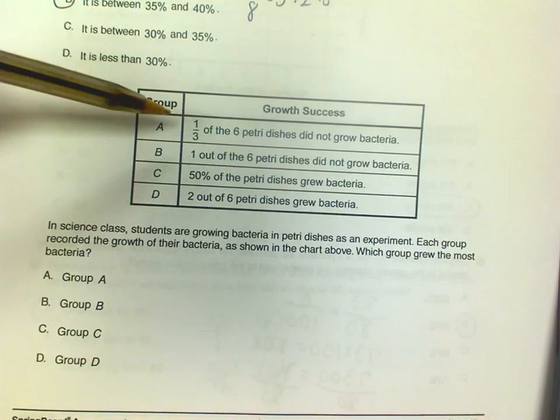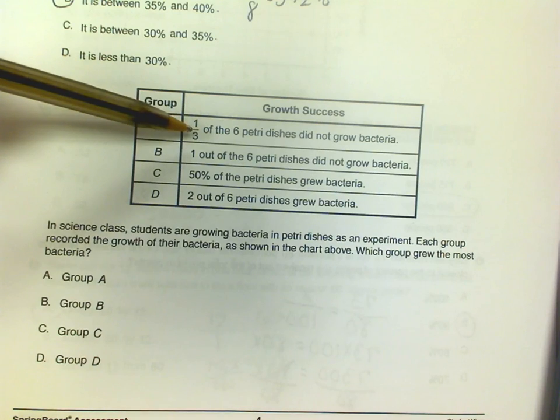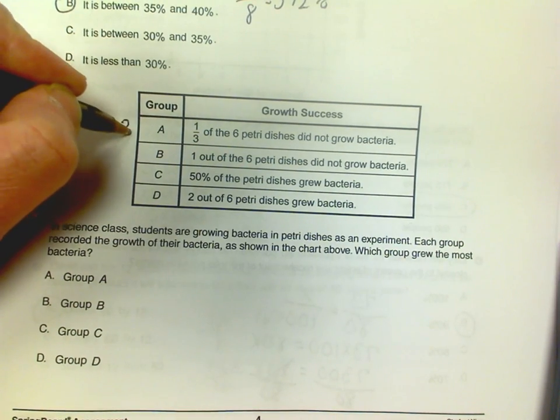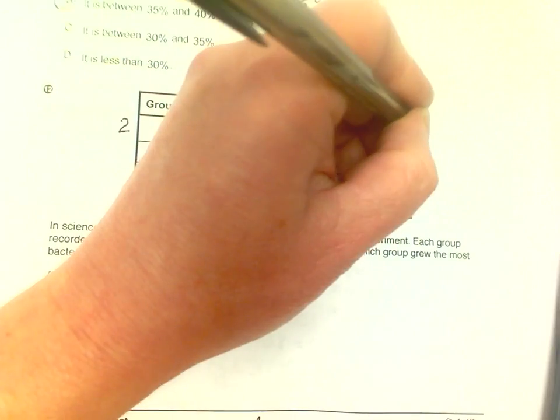So if group A, 1/3 of the petri dishes did not grow, that means 2 did not grow, and that means 4 did grow.